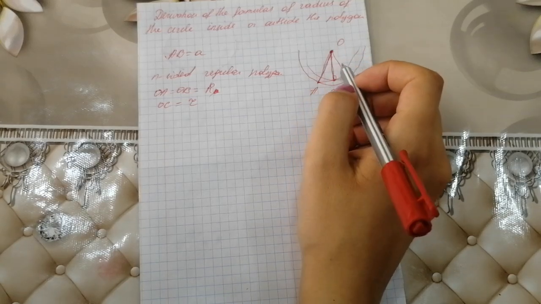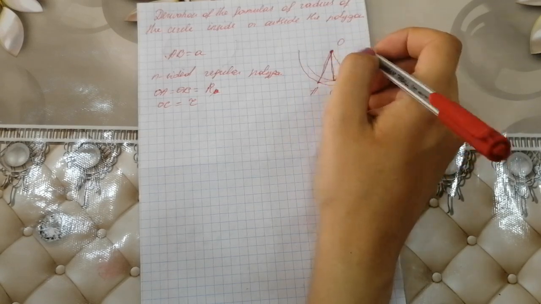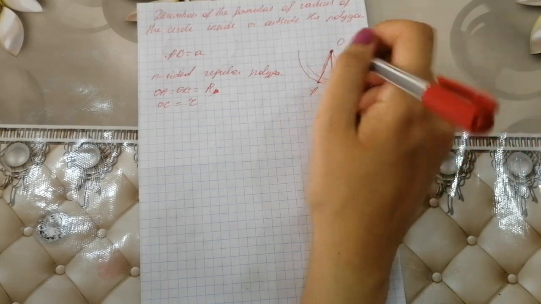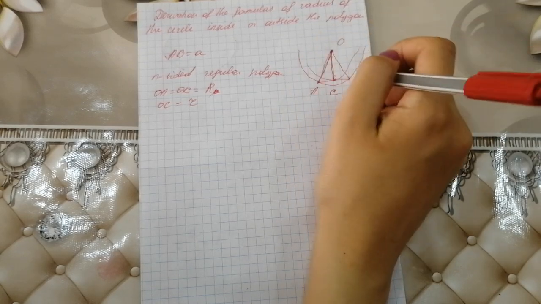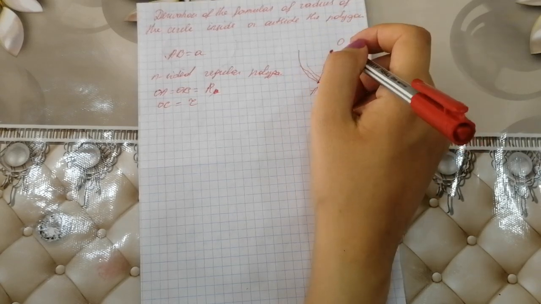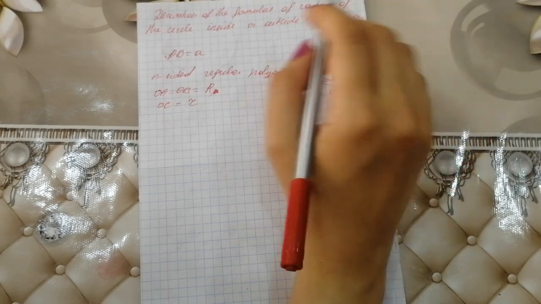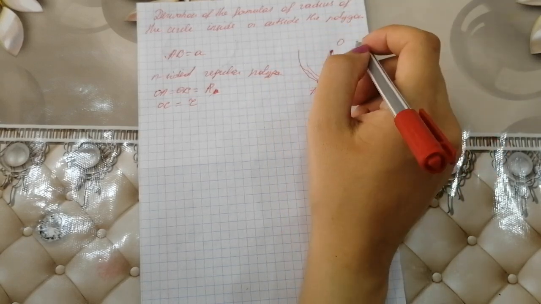And if you divide the given circle into equal parts and connect the division points with successive segments, for example like this, you get an n-sided regular polygon drawn inside the given circle.